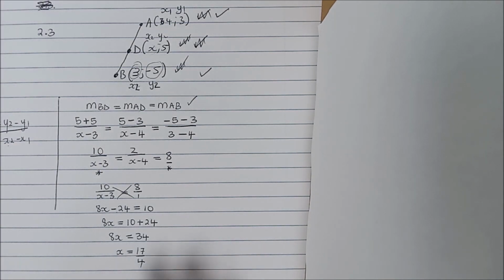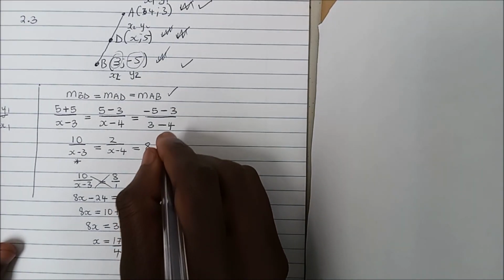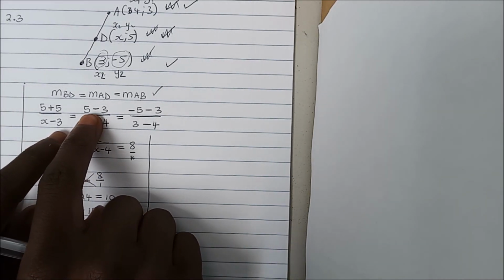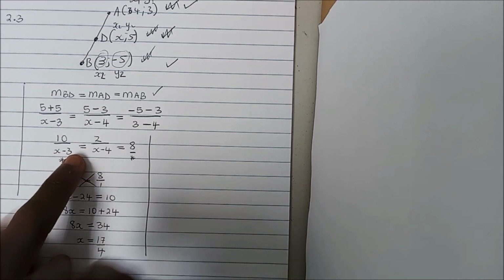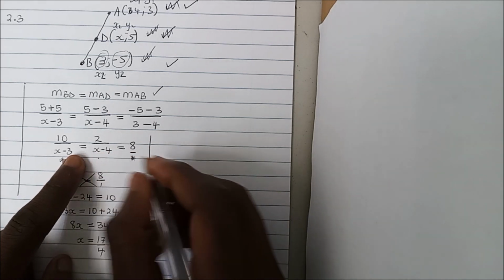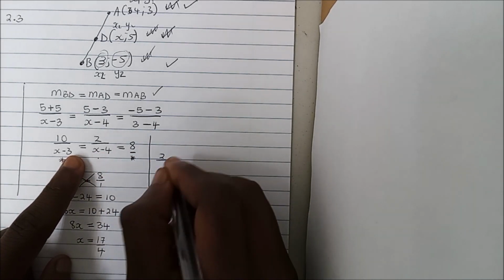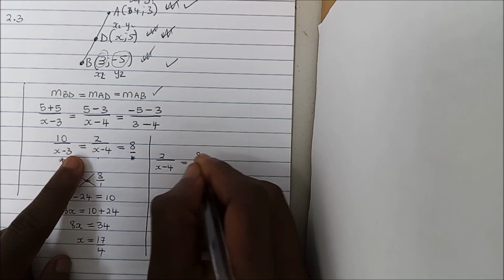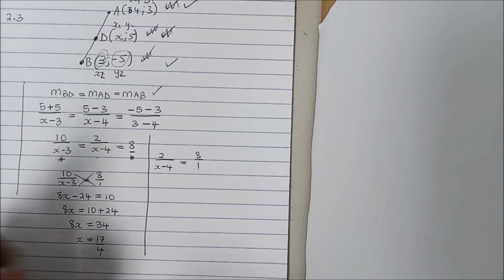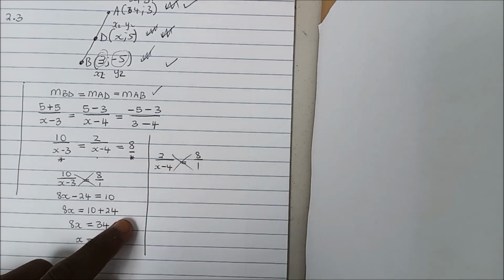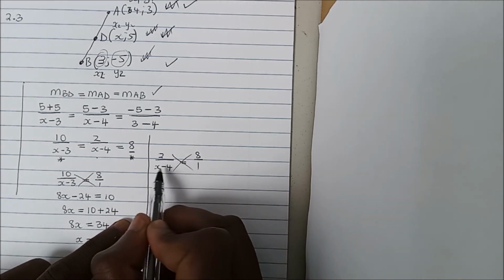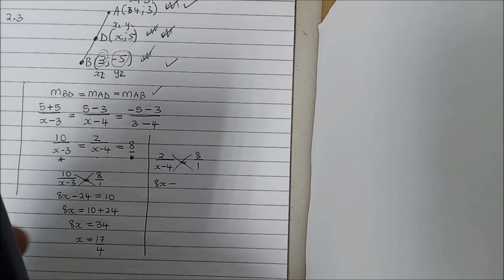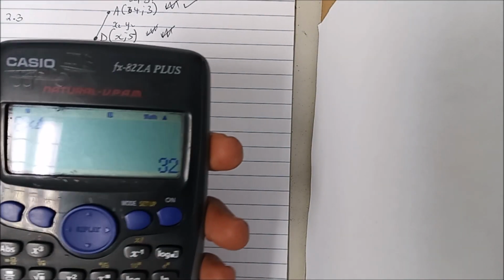So now let's check with a different one to see if we get the same answer or a different answer. So now with this one, we can equate 8 and that one. So we will have 2 over x minus 4 equal 8 over 1. And then with cross multiply, 8 times x, that's going to be 8x minus, and then 8 times 4, that's going to be 32.